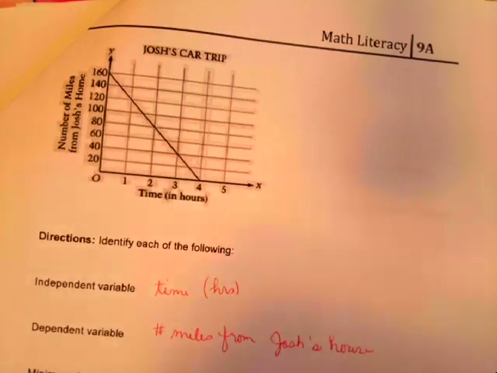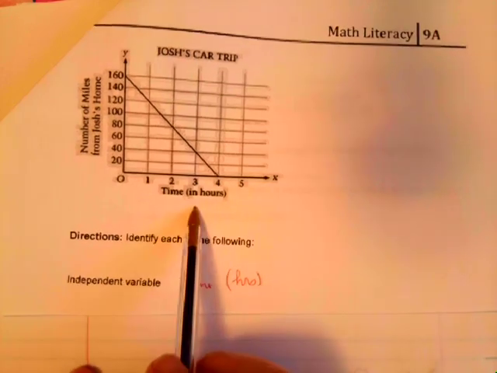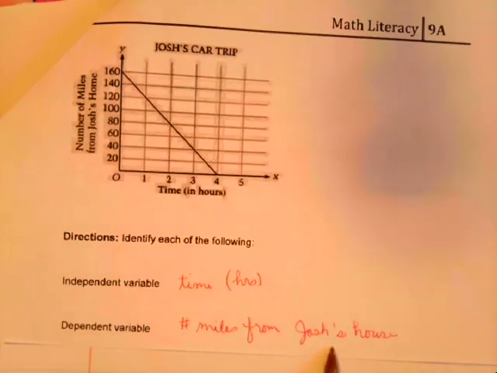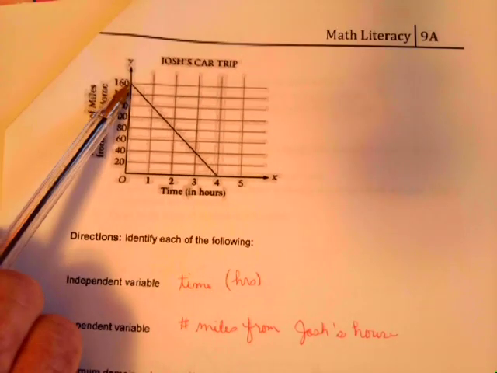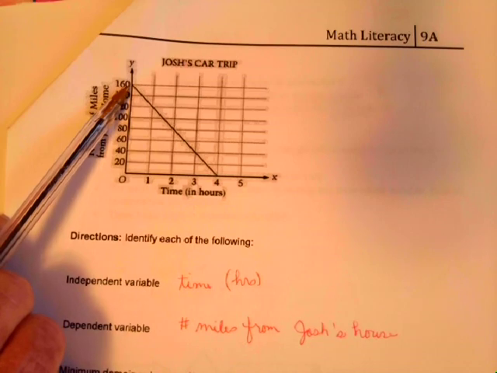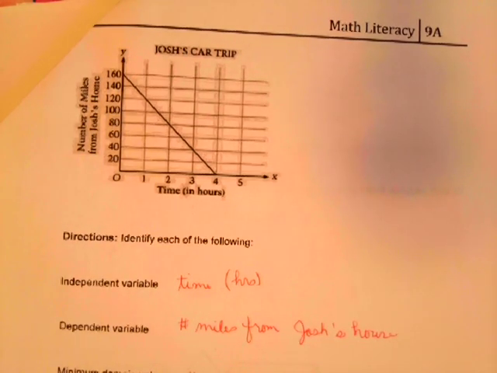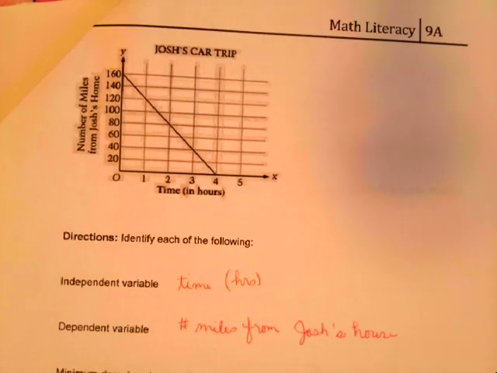The last little graph we have to look at, independent is time. Dependent, number of miles from your house. Minimum domain, you find this point and say what value does X have here? 0. Maximum domain, at this point, X is 4.